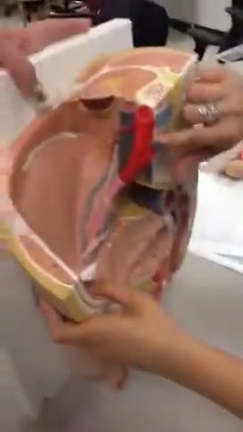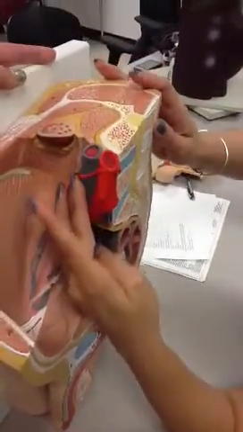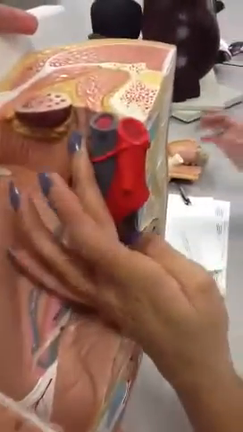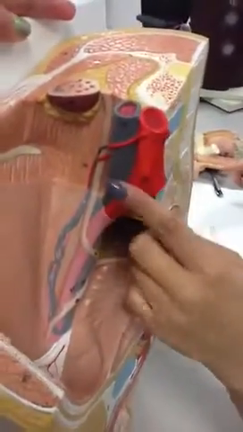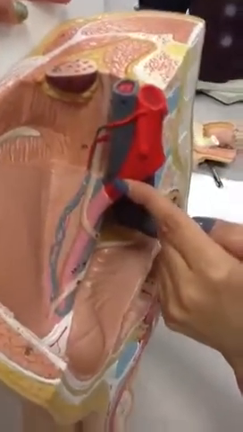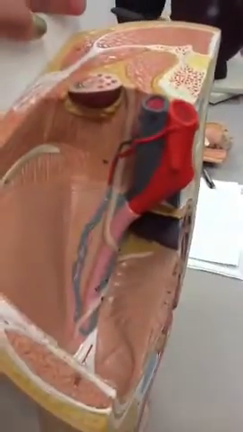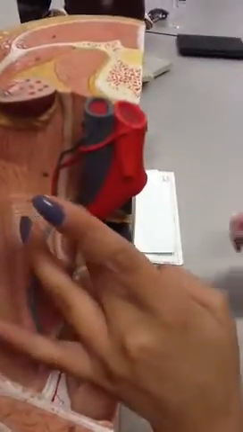The aorta is number 31 right here. And then the inferior vena cava is on the opposite side, should be number 32. The common iliac artery comes down from the aorta, so this would be the common iliac artery. The common iliac vein comes from the inferior vena cava, so it should be number 30 right here.